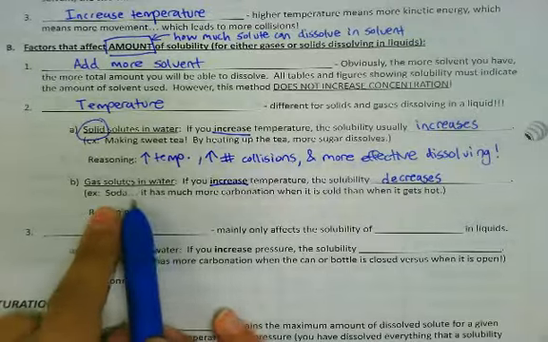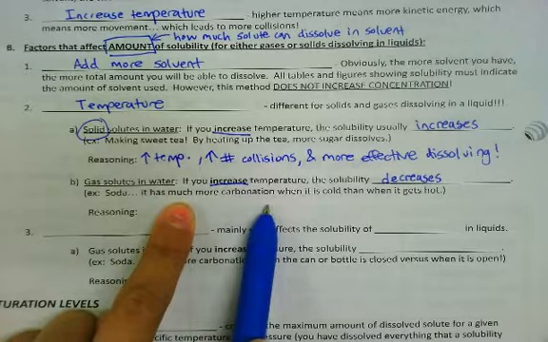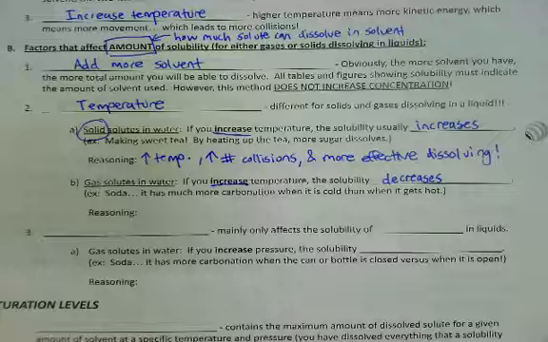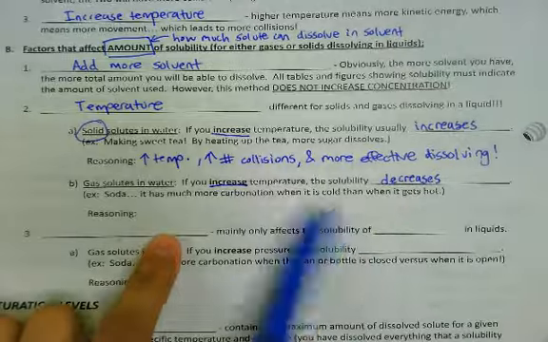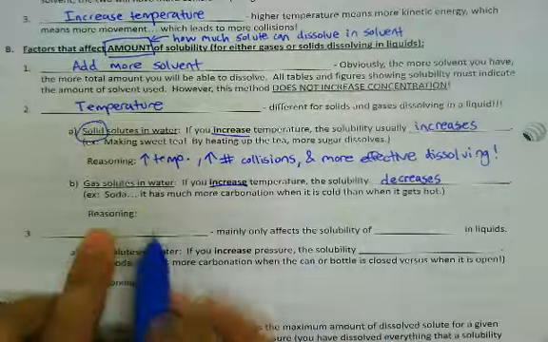And so the reason why soda is so bubbly when it is cold is because there is much more carbonation. There's much more CO2 still dissolved in your soda when it is cold. If you open up your soda and leave it out in the sun on a hot day, you'll notice after a while that your soda gets flat. And that's typically not very good. Most people don't like flat soda. So when it is cold, it's got more bubbles, more carbonation than when it is hot, okay?